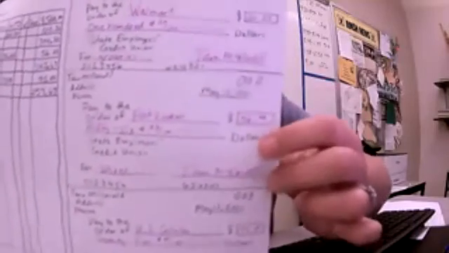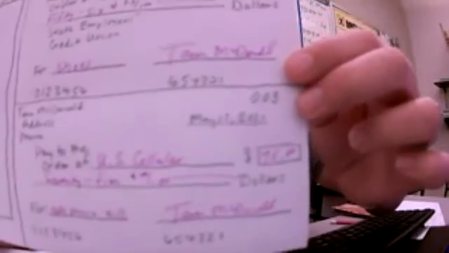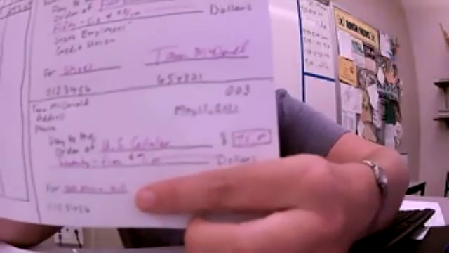Foot Locker is $56.03. And then US Cellular was for $75. And then for Walmart, it's for groceries. Foot Locker is for shoes. US Cellular is for my cell phone bill.